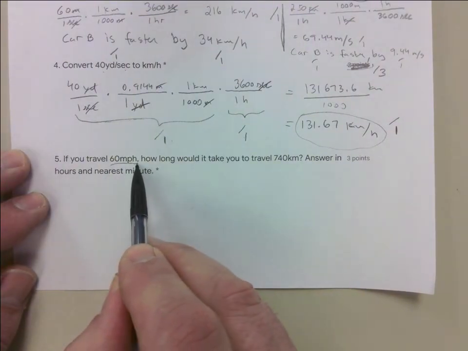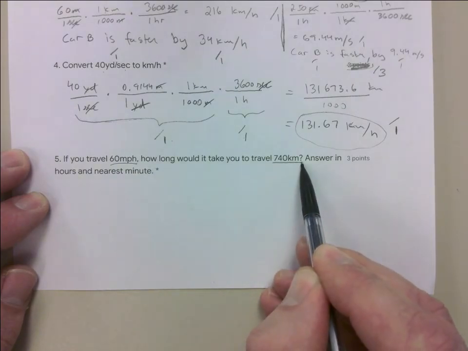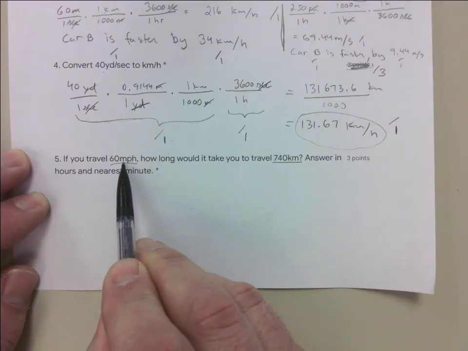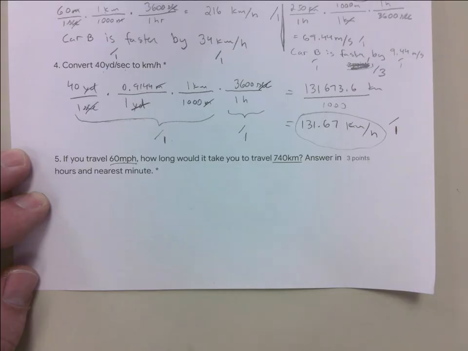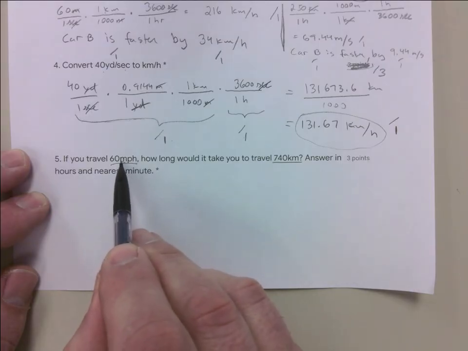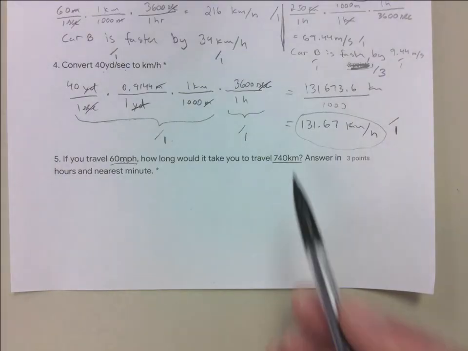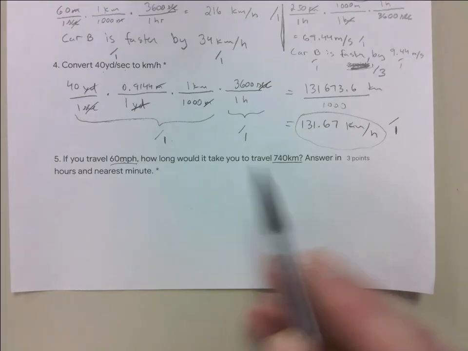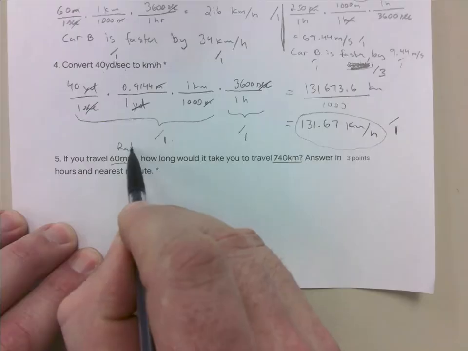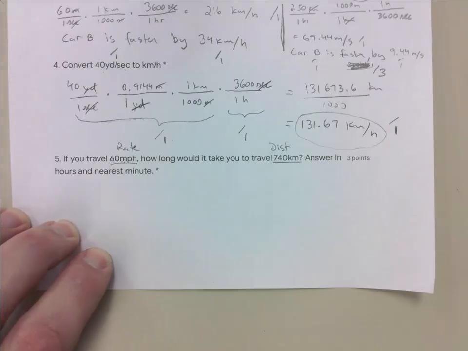You're traveling 60 miles per hour. How long would it take to travel 740 kilometers? So we know that we have miles and we have kilometers, so that's a problem. So you either convert this to kilometers per hour and then use that to answer, or you turn this to miles and then figure out your time that way. But this is a rate. This is just a distance, right? So you got to be careful what you're doing here.